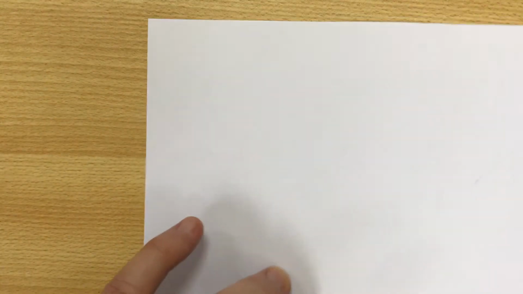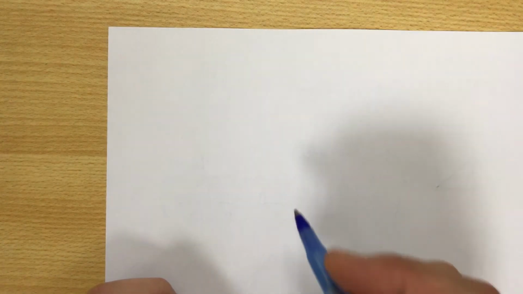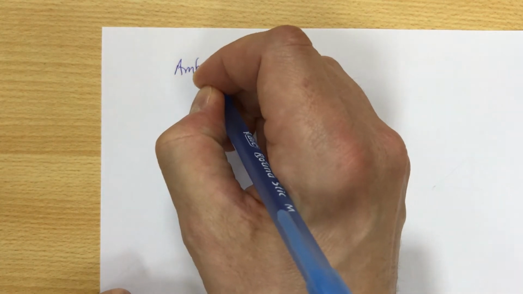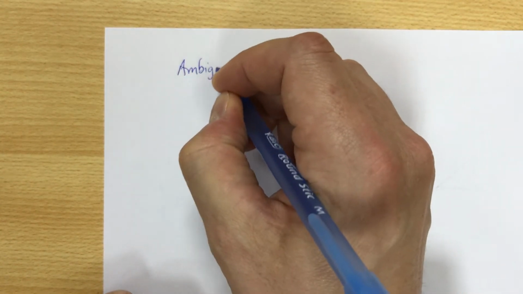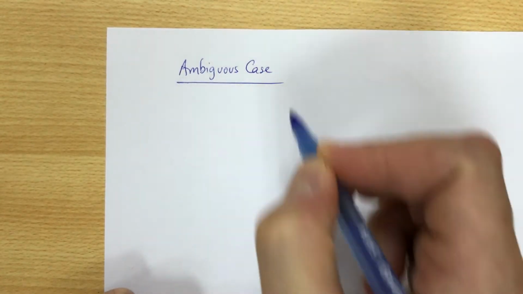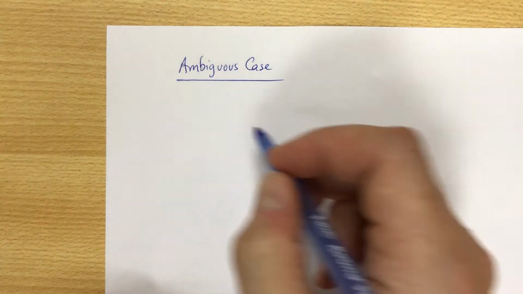All right, we're actually going to do one more problem here. I'm going to put this on the back, and I'm going to give you a situation, what we call the ambiguous case. This is where you might have two solutions.